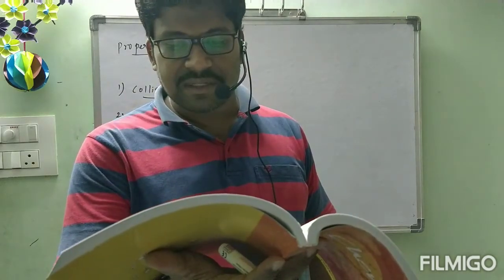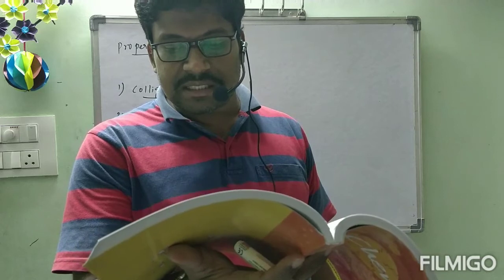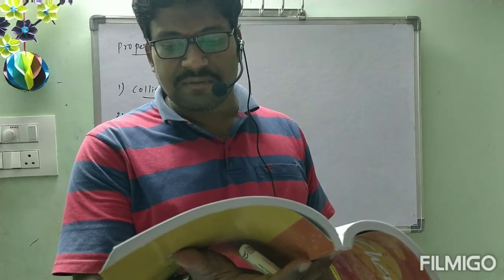Tyndall effect is observed only when the following two conditions are satisfied. What is the first one? The diameter of the dispersed particles is not much smaller than the wavelength of the light used. So definitely we are using light with some wavelength, 10 power minus 2 nanometers, like that. Then the size of the particle also must be in that range, 10 power minus 1, 10 power minus 3 nanometers, like that, means suitable. The light wavelength and size of the particle must be matched, then only scattering will happen.